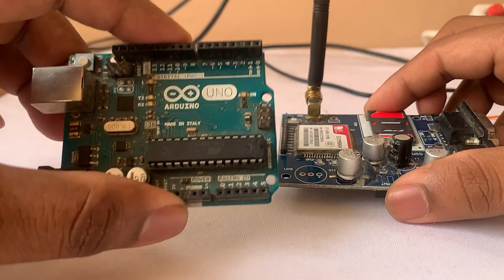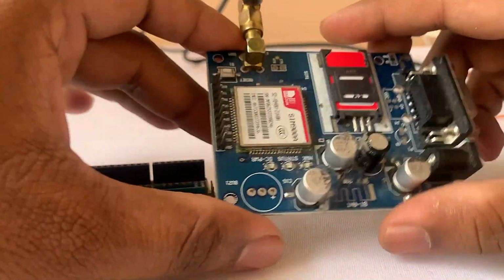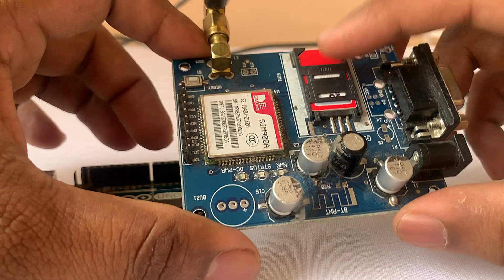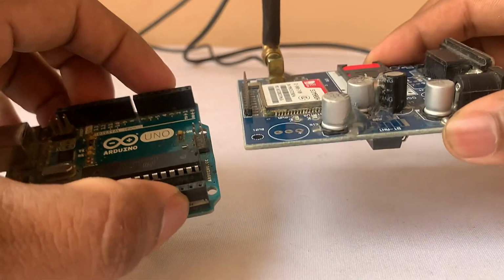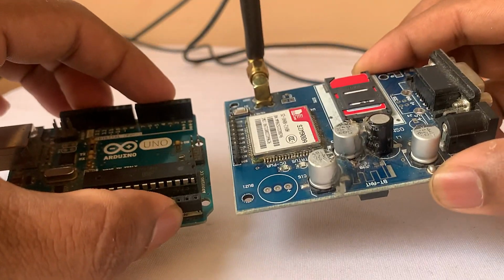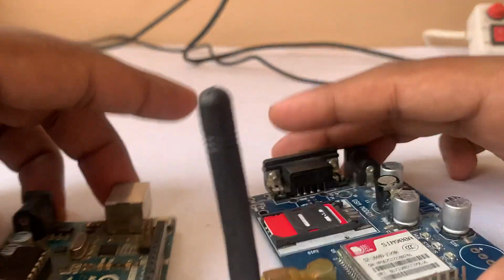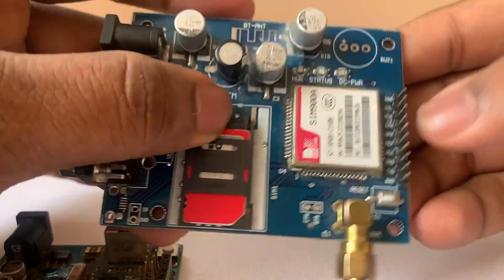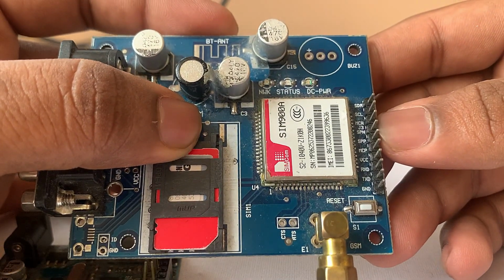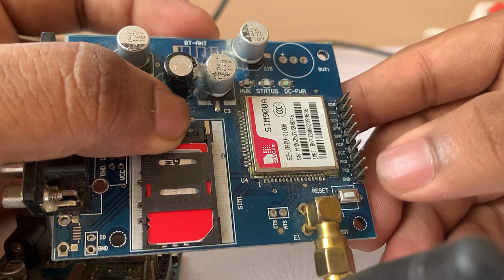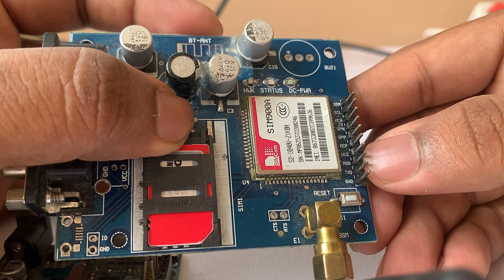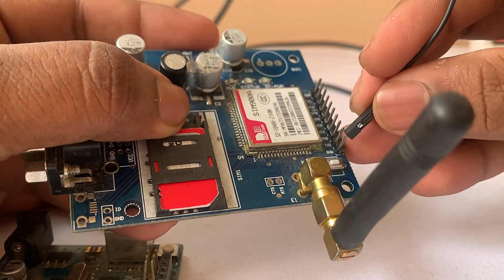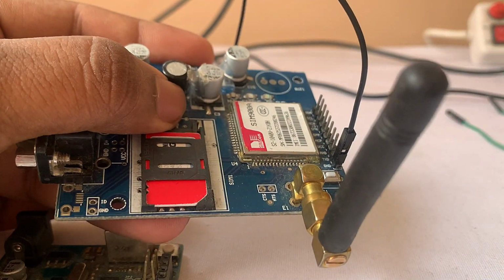Now you can see this is the Arduino UNO development board and this one is the SIM900A GSM module with the SIM card inserted in the SIM slot. So now I'm just going to make the connection between these two modules. The terminals that we are going to utilize in this SIM900A module are ground, TX and RX of UART communications. So I'm just going to connect 3 jumper wires over here.